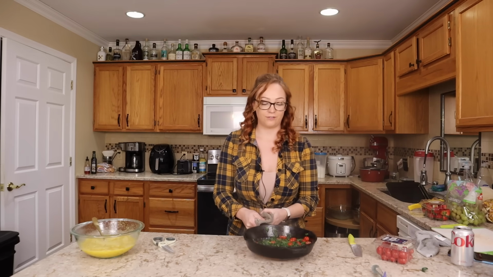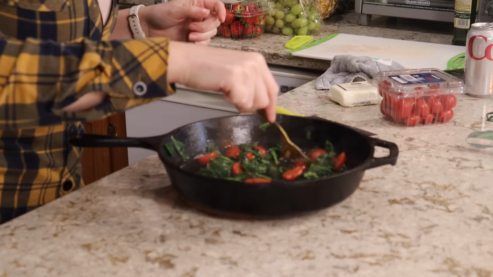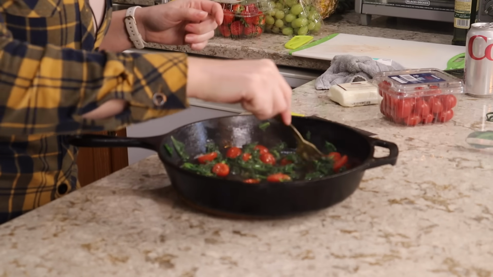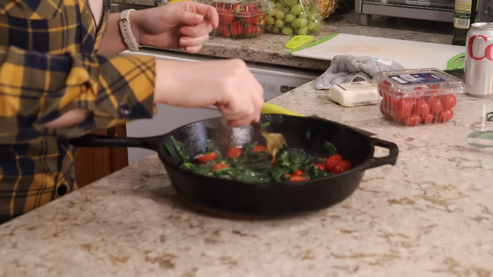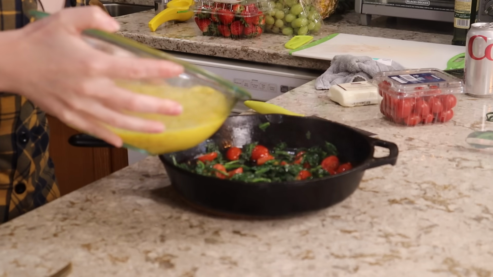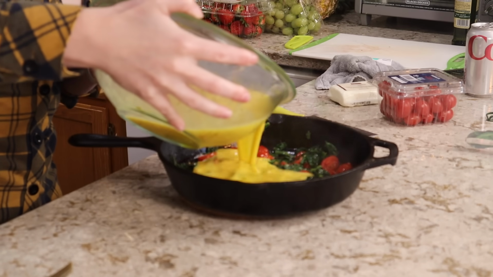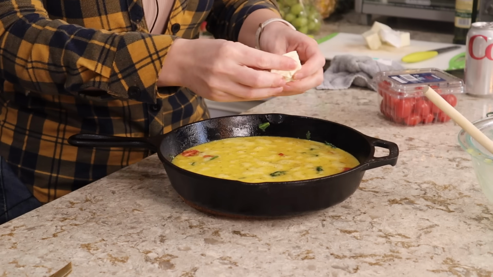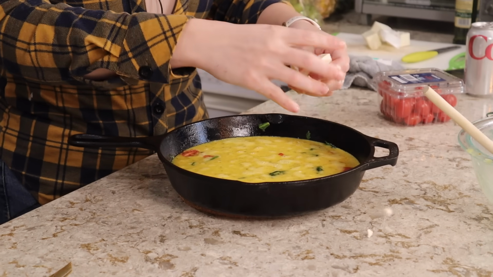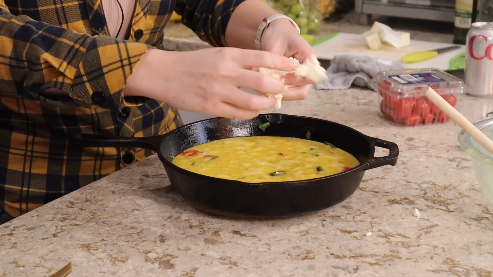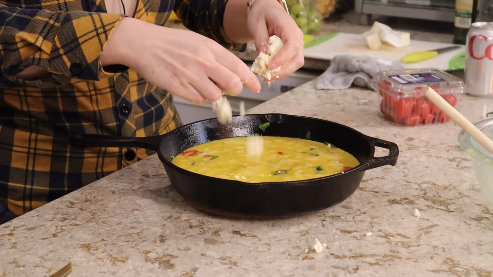We're gonna take that off the heat for a second. Make sure everything's evenly distributed as much as I can across the bottom of the skillet. Pour over top our seasoned egg mixture. And then I'm gonna crumble our feta cheese into it.